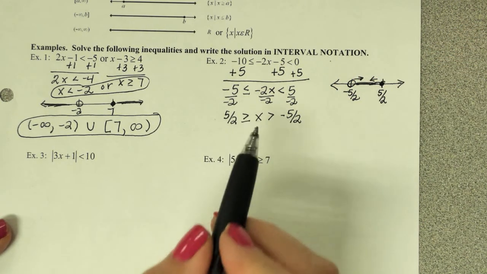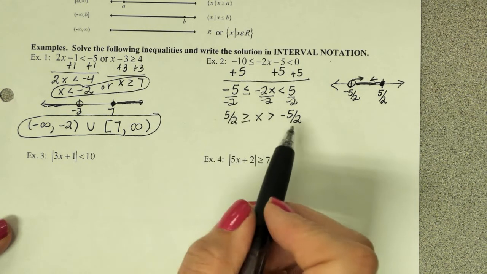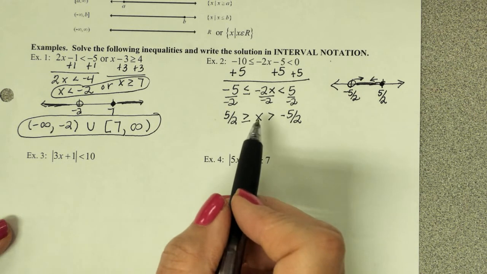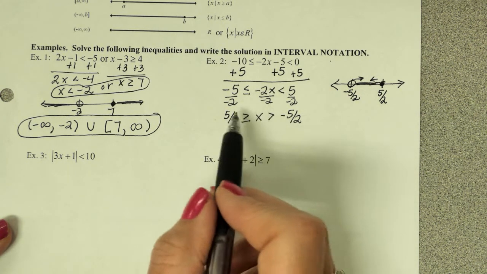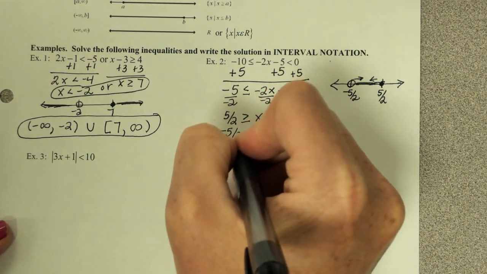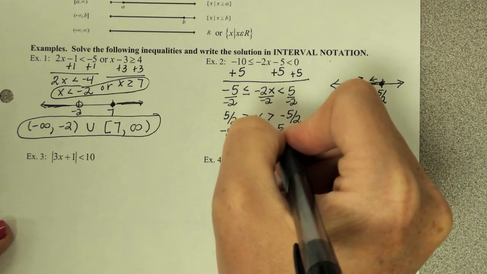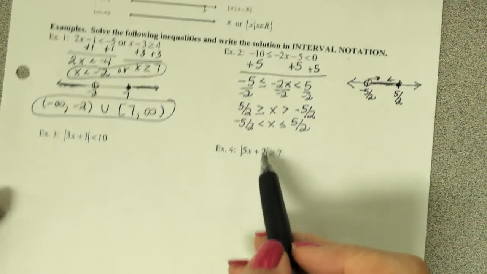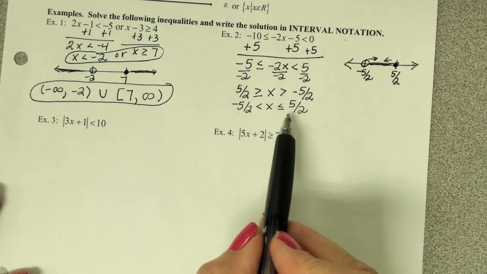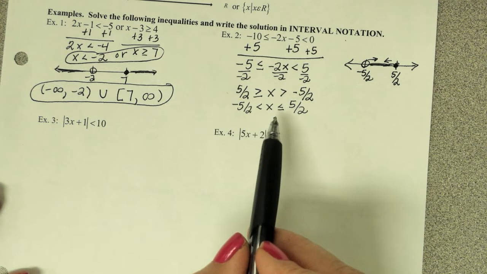As an inequality, this is not written well, because we always want to have our smaller number first. We want this to say x is in between these two values. So we would be better off writing it like this. See how now it makes more sense? X has to be in between negative 5 halves and positive 5 halves. That's what this is saying. So this is the better way of writing it.